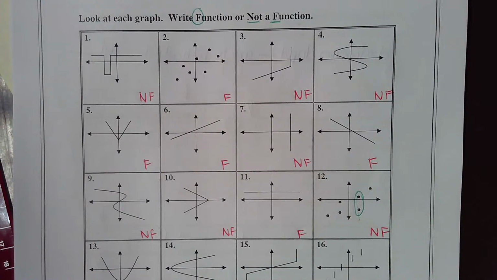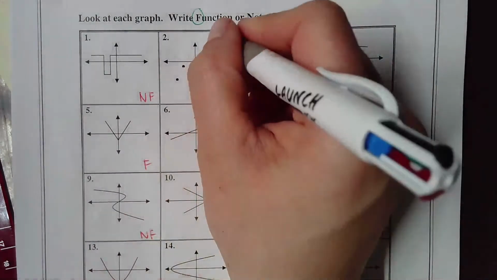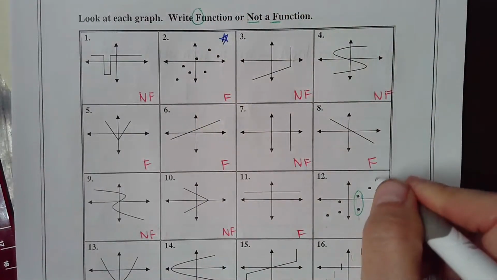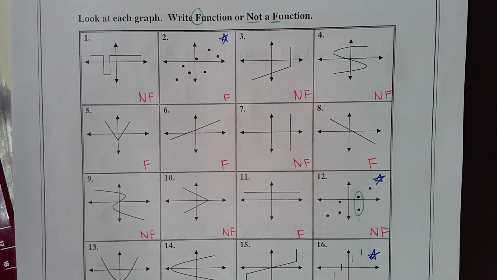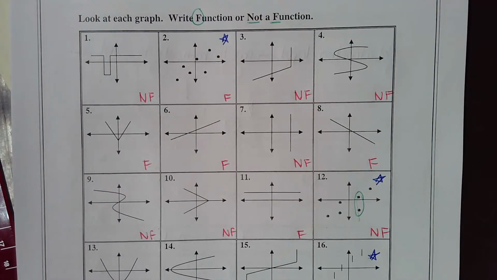Let's also star where our discontinuous or discrete functions are. And finally, let's write the definition that we would give for function. You put it at the top of your paper and see if you get it right.